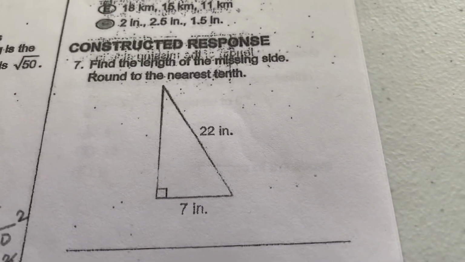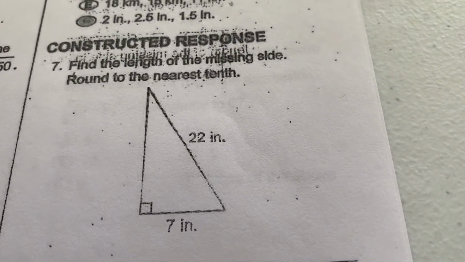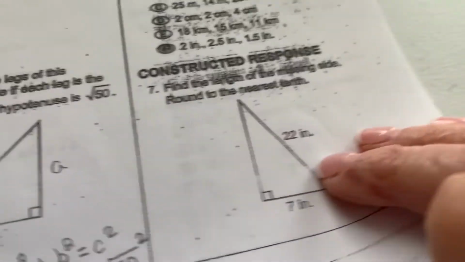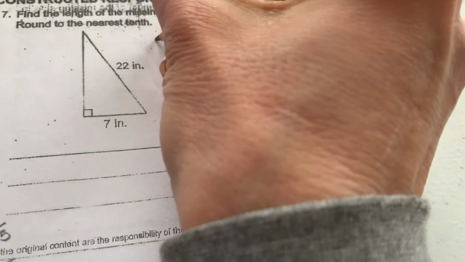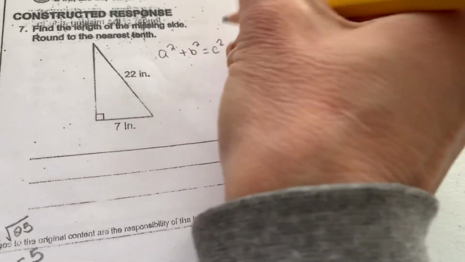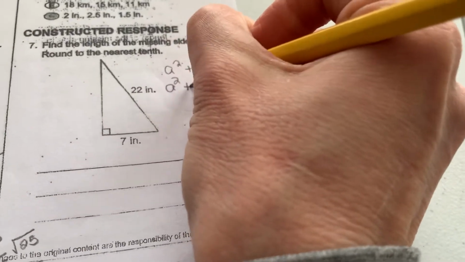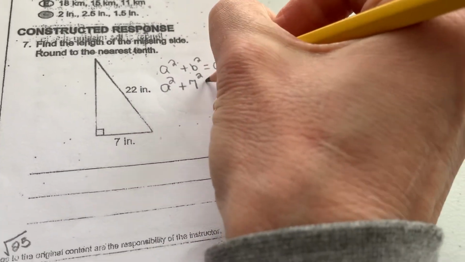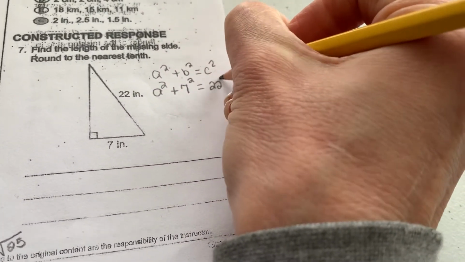Number 7. It says, find the length of the missing side, round to the nearest tenth. All right, so we're going to write our formula down. A squared plus B squared equals C squared. I don't know A. I know B is 7 squared, and I know C is 22 squared.